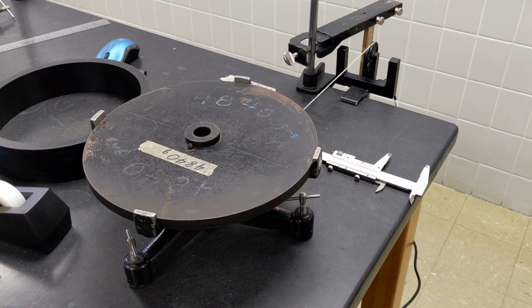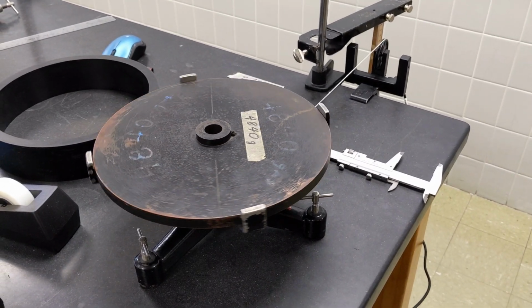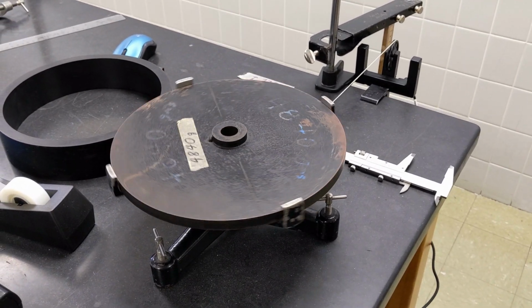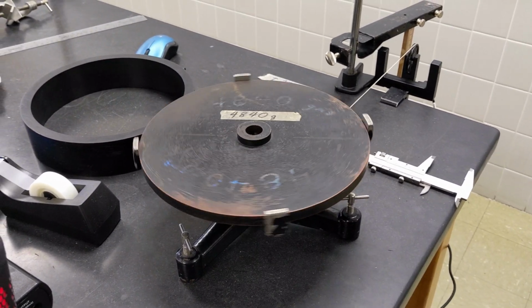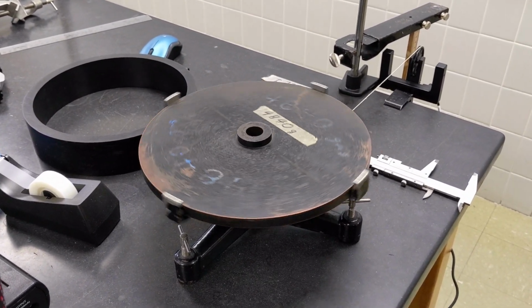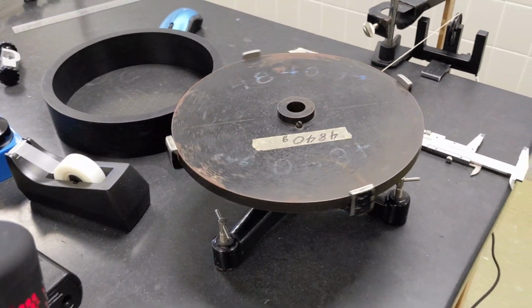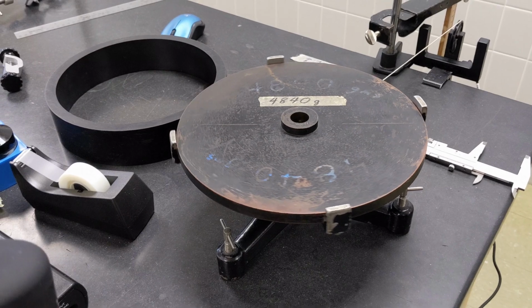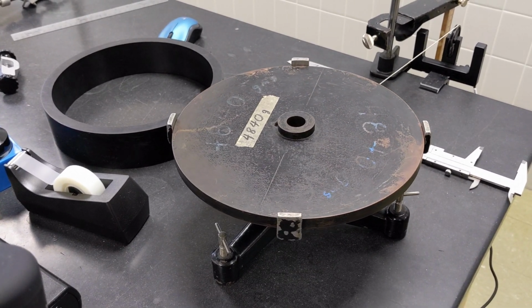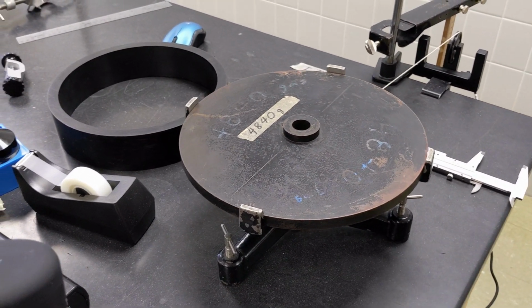And you can see that it rotates much slower once we have some object on it. That's because we've increased the moment of inertia of the whole system. So now our moment of inertia is the moment of inertia of the frame plus the moment of inertia of the disk. So we have to take both of those into account.